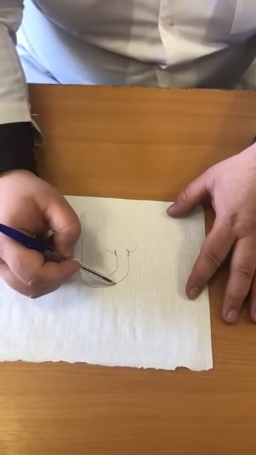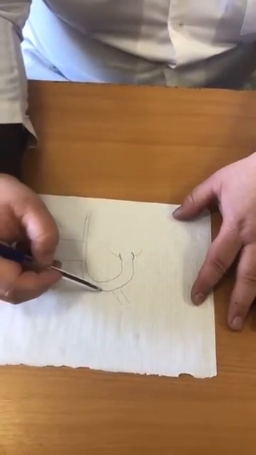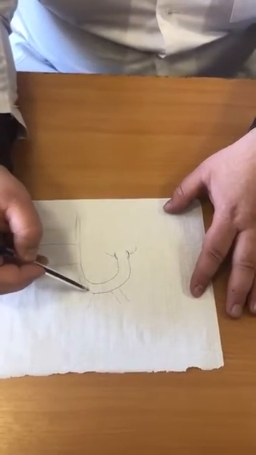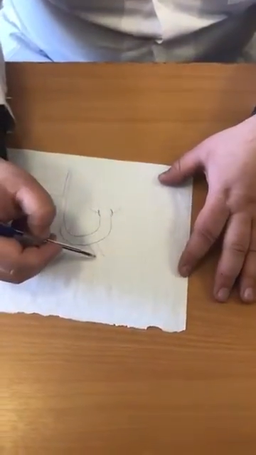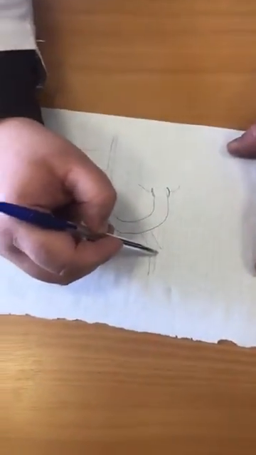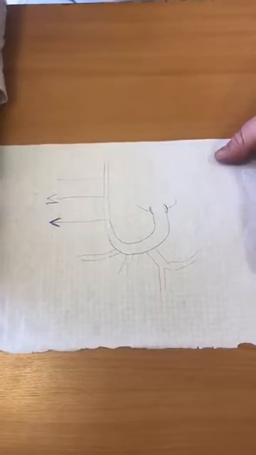From the arcus aorta start the brachiocephalic trunk, left common carotid, and left subclavian artery. And from the brachiocephalic trunk start the right common carotid and right subclavian artery.